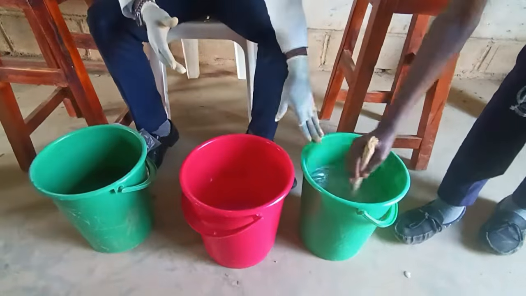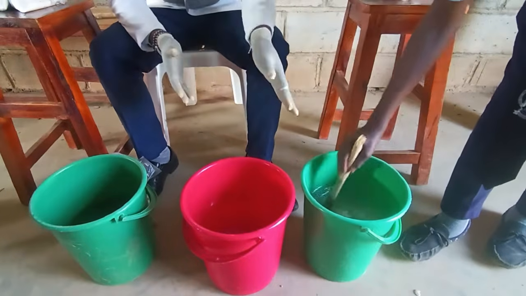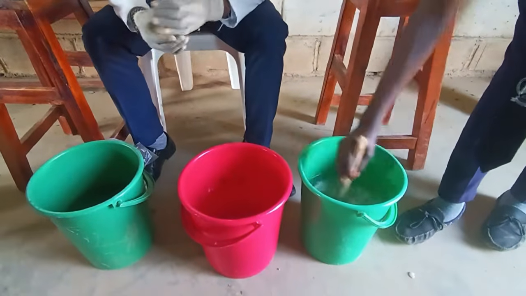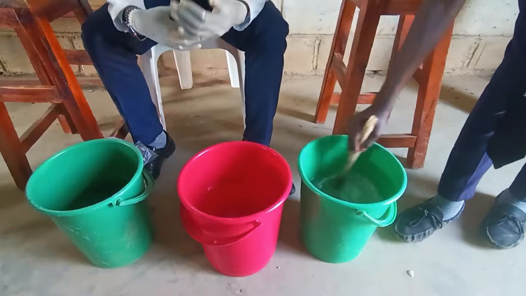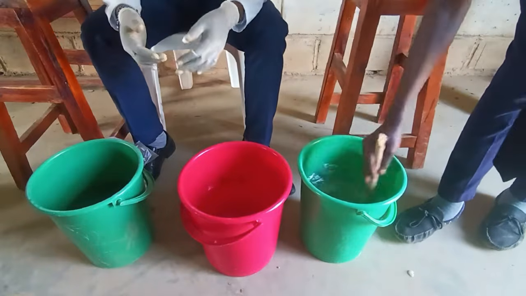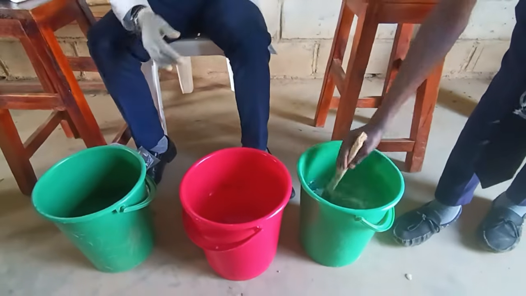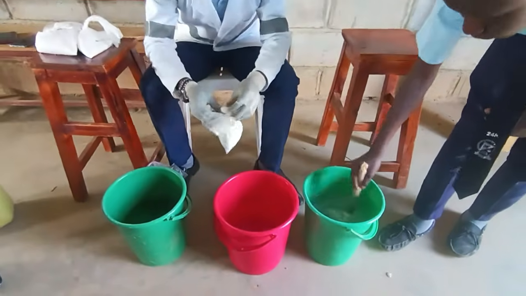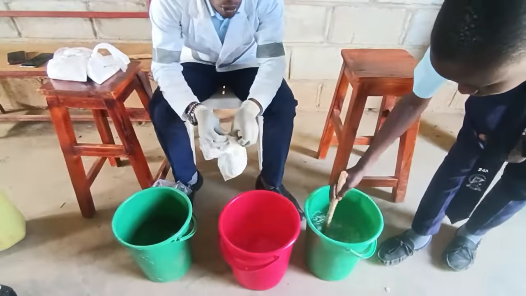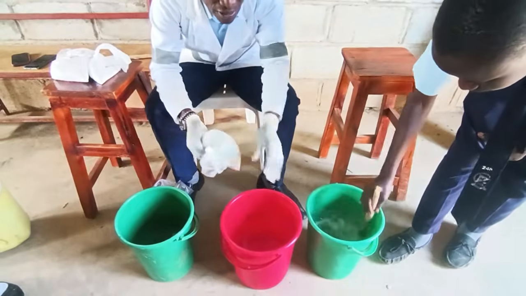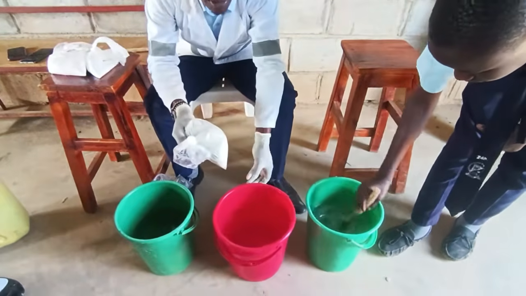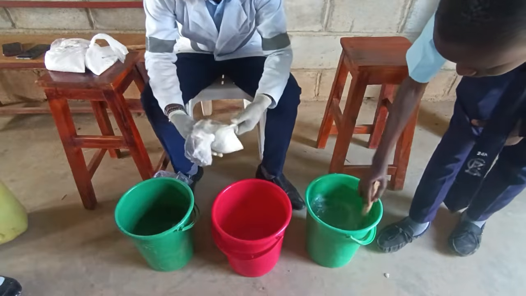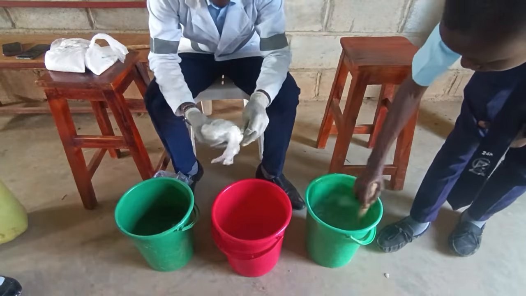So we are going to dissolve this, and we shall be keeping these solutions for 24 hours. After 24 hours, we shall be coming back, and then we continue with the next step. As it's dissolving, let's have another person work on chlorine. So this is chlorine. We're going to dissolve chlorine in 5 liters. We have put 5 liters in this bucket, and we are going to dissolve this chlorine in the 5 liters.